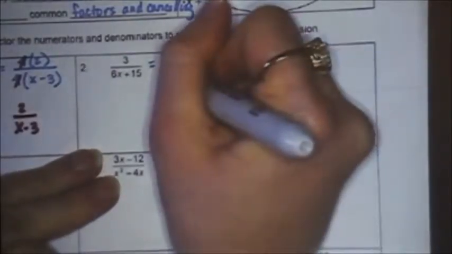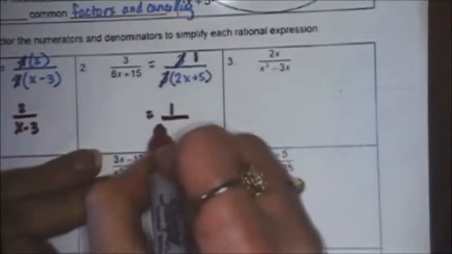3 goes into 3, or the 3's become 1. So we say they cancel out, but in reality it becomes 1. And on this one that's important because you have to remember it's 1 over 2x plus 5.